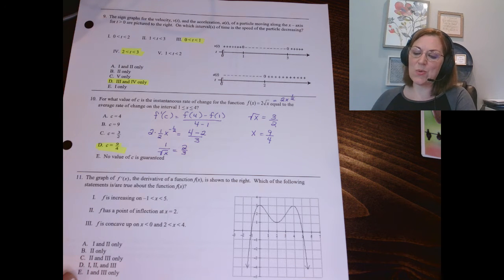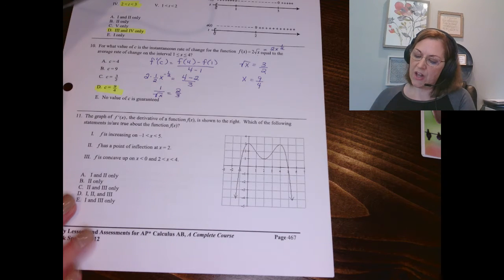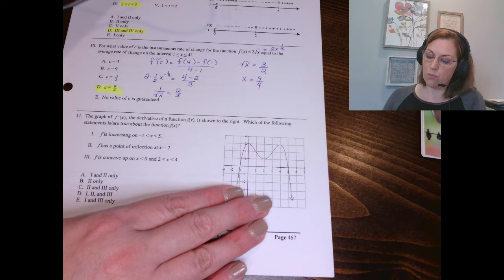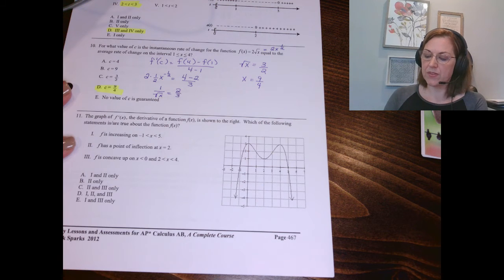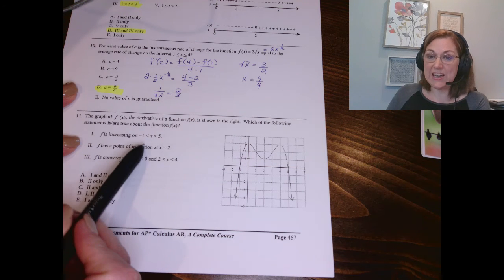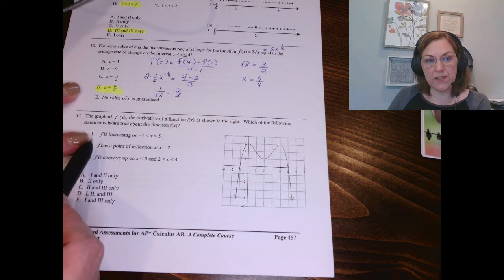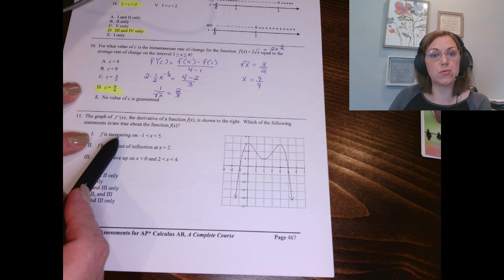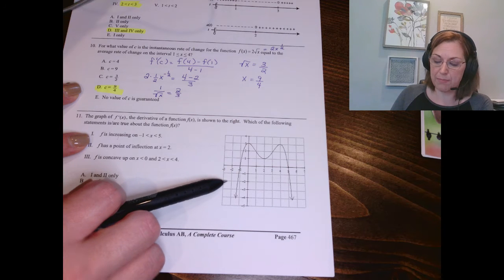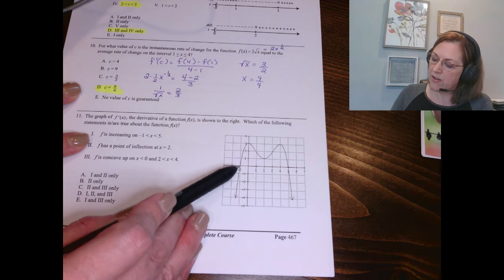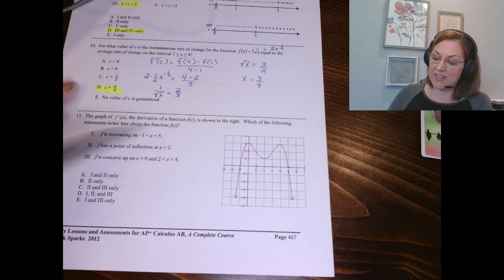All right, looking at question 11. On the graph of the derivative here, which of the following is true? So this is our derivative graph. F is increasing. So when the function is increasing, the derivative is positive. So is this graph positive from -1 to 5? -1 to 5, that's a yes.